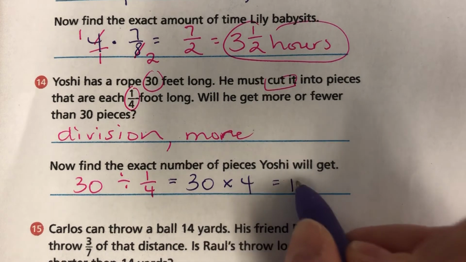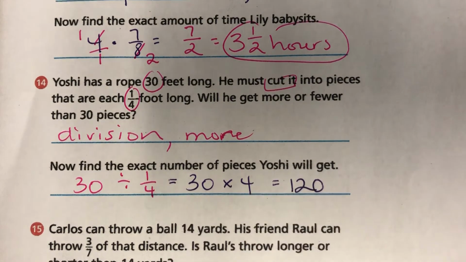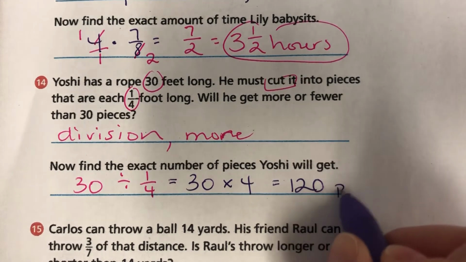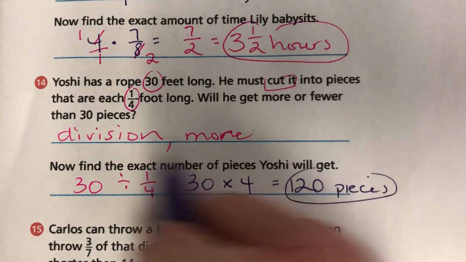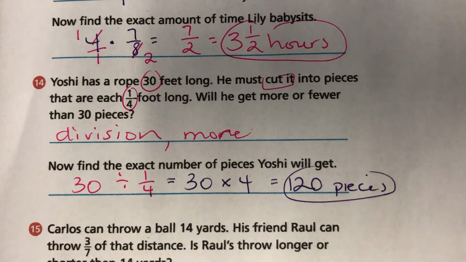And I know that 3 times 4 is 12, and this is a multiple of 10, so I just get to put my 0 right there. And it's 120 pieces. Is 120 pieces more than 30? It sure is, so we were right.